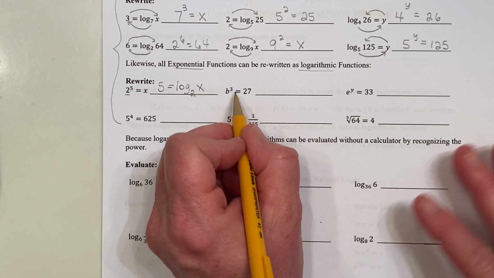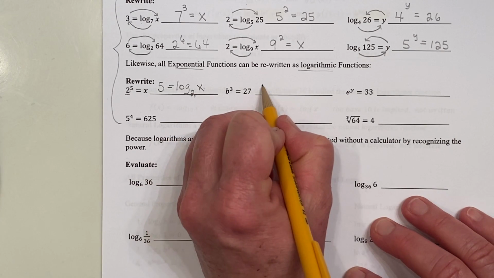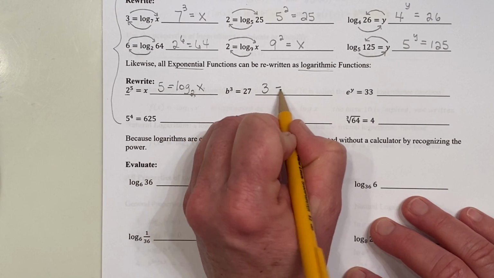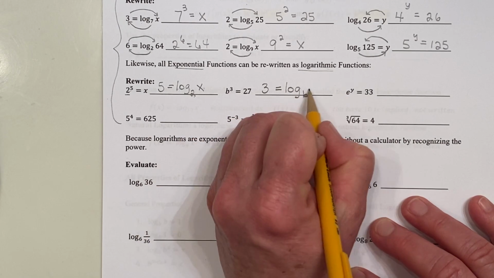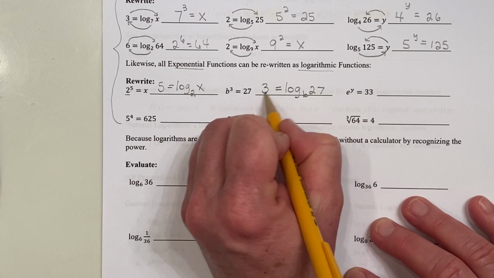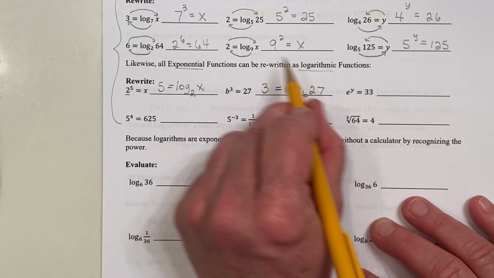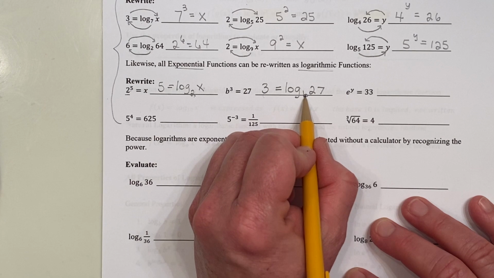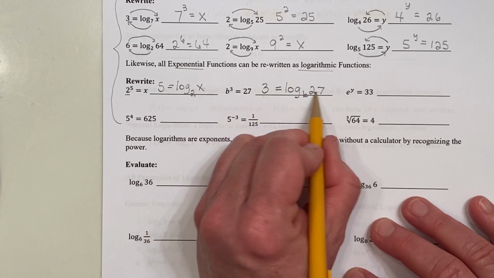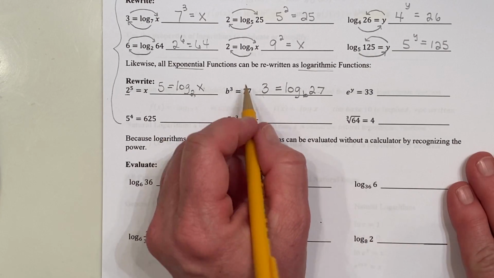Here's another example. What should we do to change it to log? I would start with the exponent. 3 equals log base b of the argument 27. You can always check your work by doing what we did up here to go back to the exponential form. You can check it by doing around the world. So you can go the base here, b to the 3rd power equals 27, and that's what we started with.